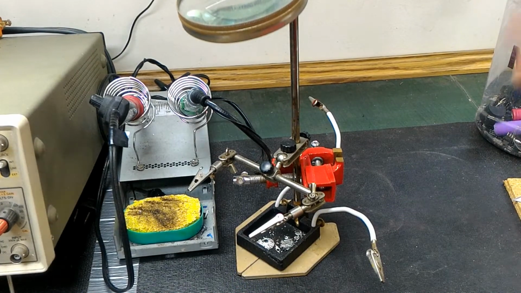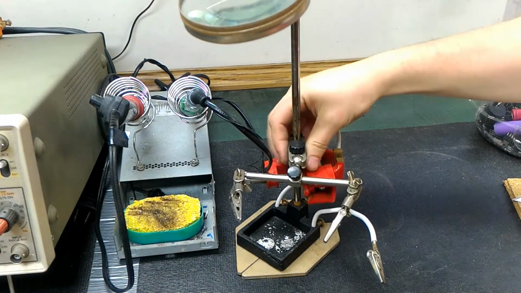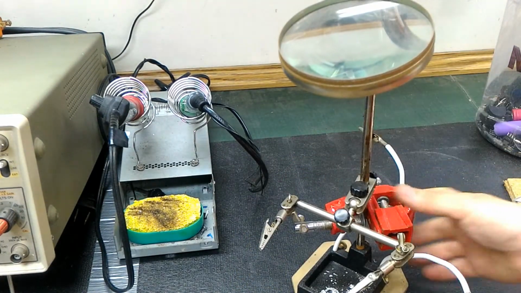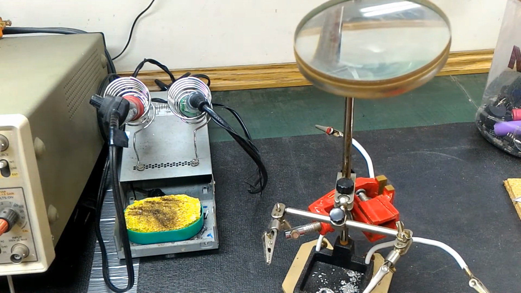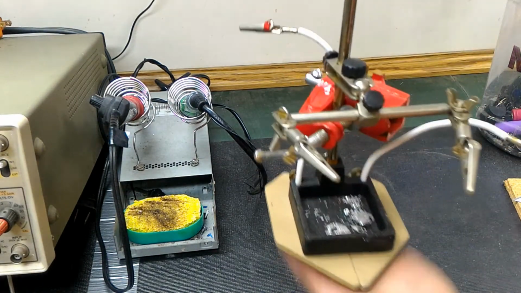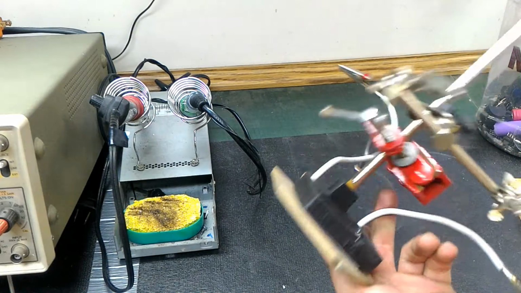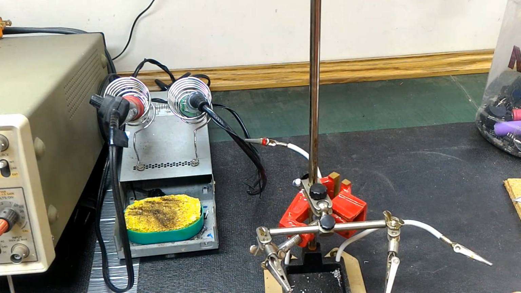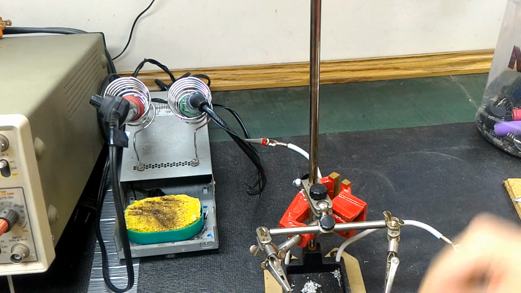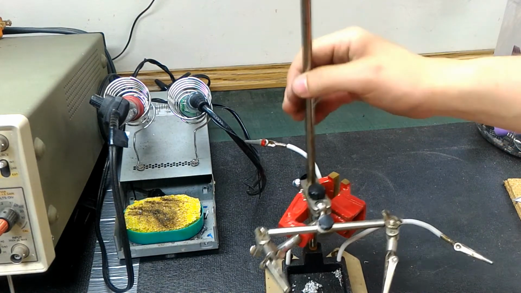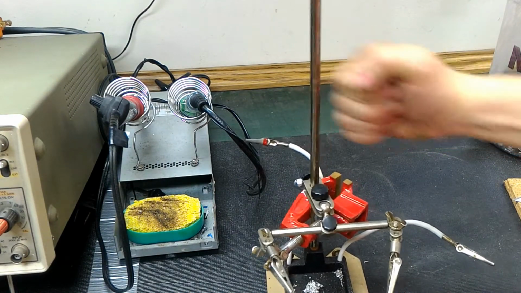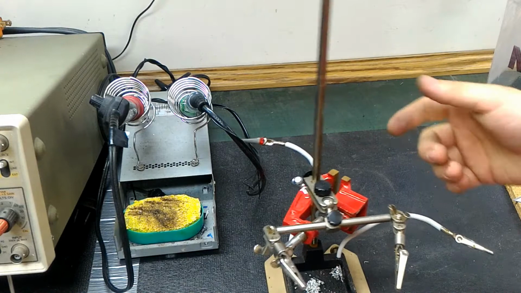So for holding different things in my videos, I've been using this station here that I made from a whole variety of things. We got some lead here on the bottom. Oops, just dropped off my solder. So we got some lead here, so it's nice and heavy. It's not going anywhere.